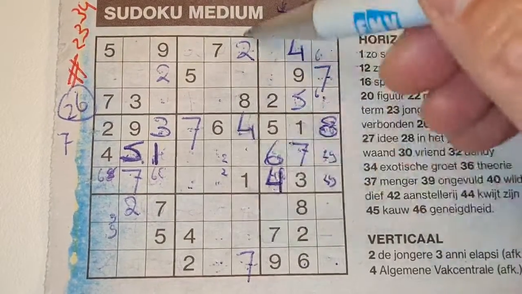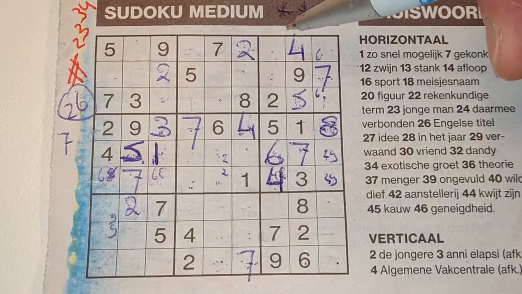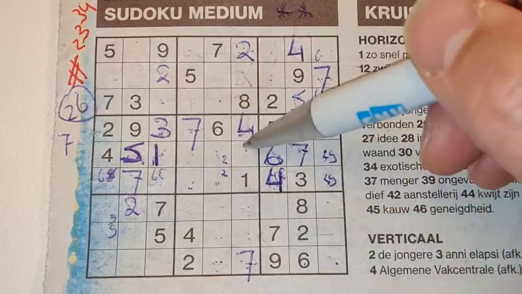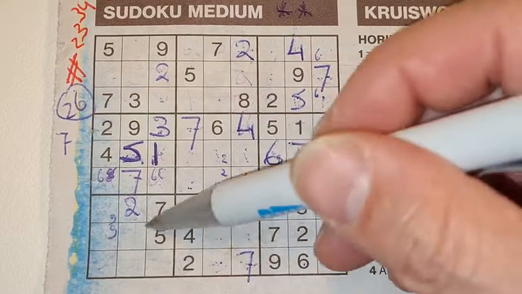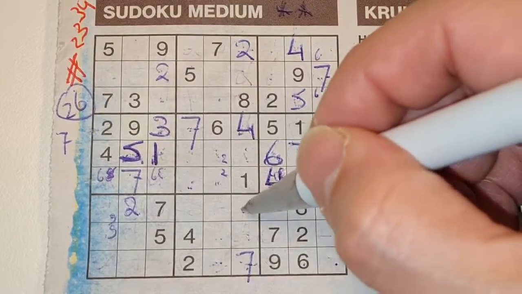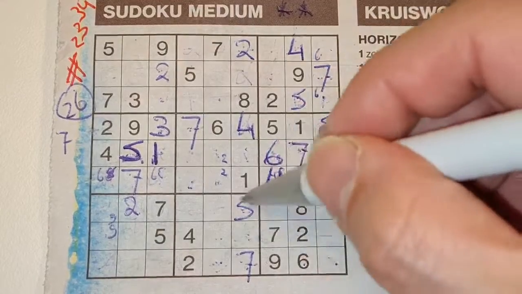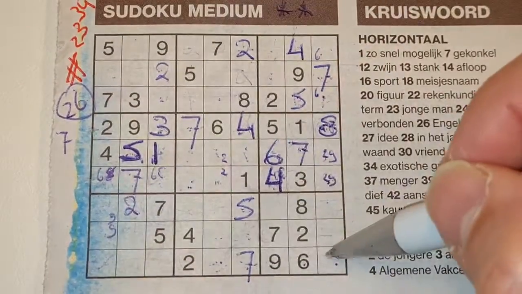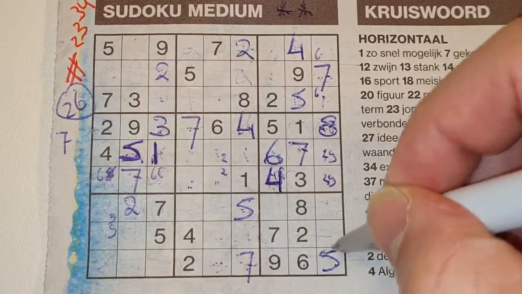4 missing numbers in this column. One of the missing numbers is 5. We see here 5, no 5 there. Here 5, no 5 there. Here 5, no 5 there. The only place for the 5 should be there. 5 in this row, 5 in the row below. So in the last row, the only place for the 5 should be there.